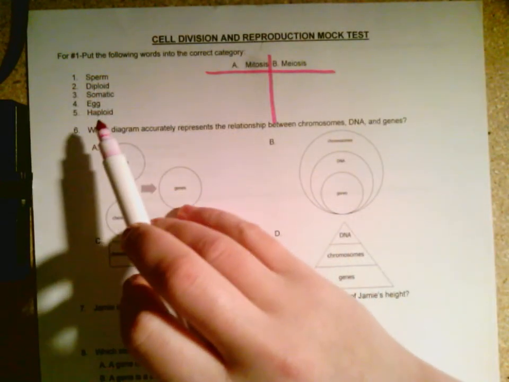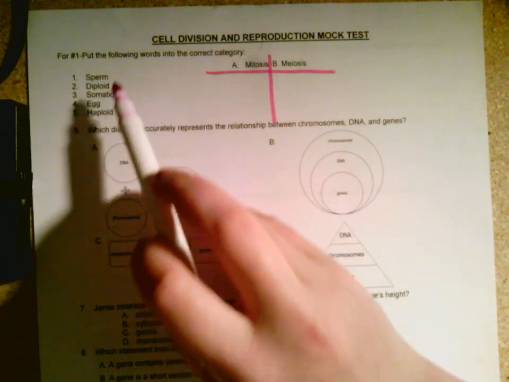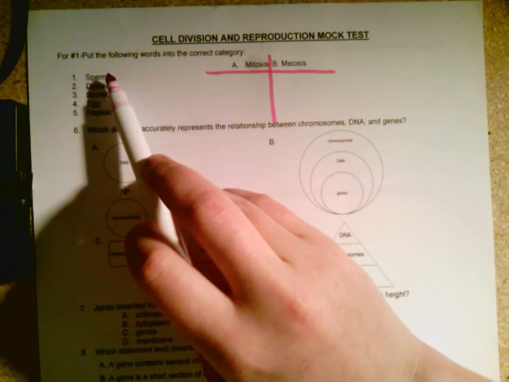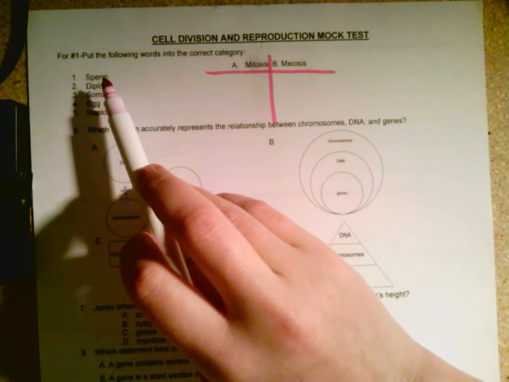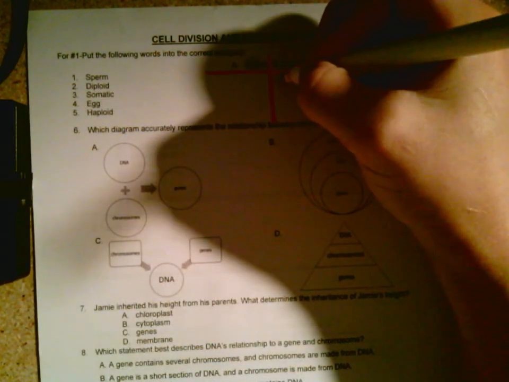So if we take this down the line right here, we're going to sort these words into these two categories. We're going to start with number 1 with sperm. And sperm is a male gamete, and gametes are sex cells made of meiosis. So number 1 is B.